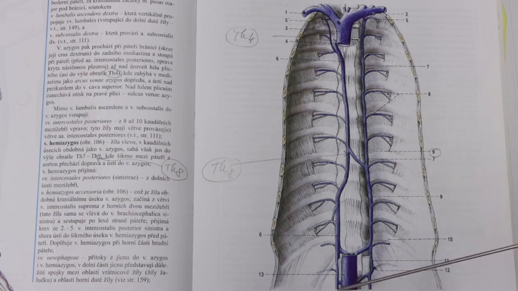From the lumbar region, there is one vein which is interconnecting the paired lumbar veins that drain to the inferior vena cava, and it's called the ascending lumbar vein on the right side. It is ascending in the lumbar region, that's why they call it the ascending lumbar vein.